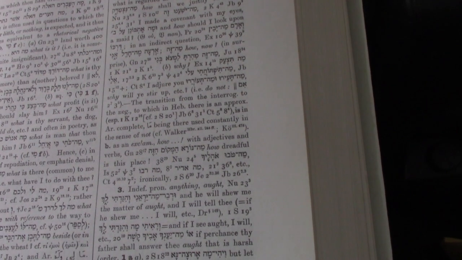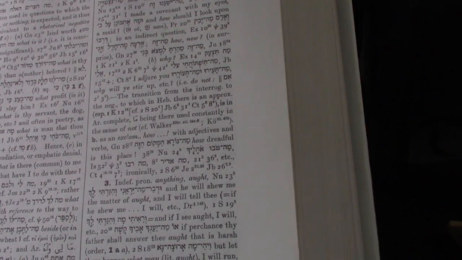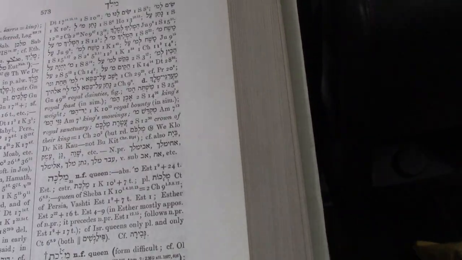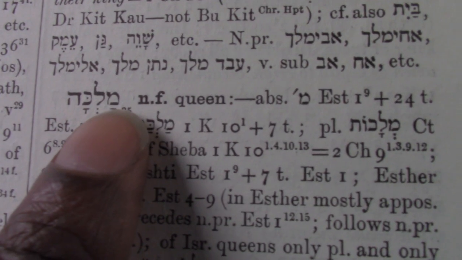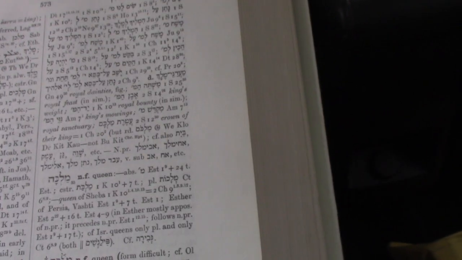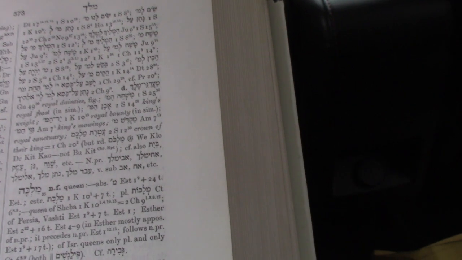I don't use them. Where is my... oh, okay, I gotta go this way. Malaka. There it is. Alright. Queen. Yep, it does mean queen. I wasn't sure, I just wanted to verify it. So that's how they do that.